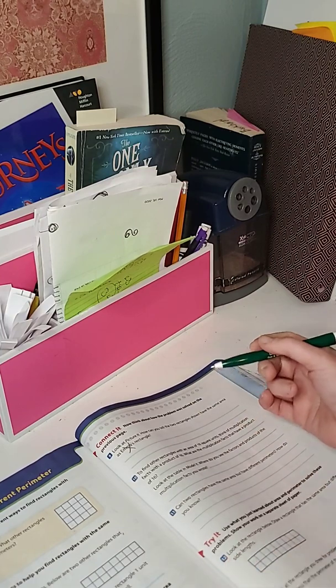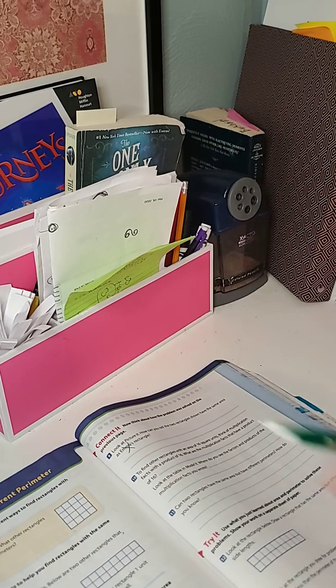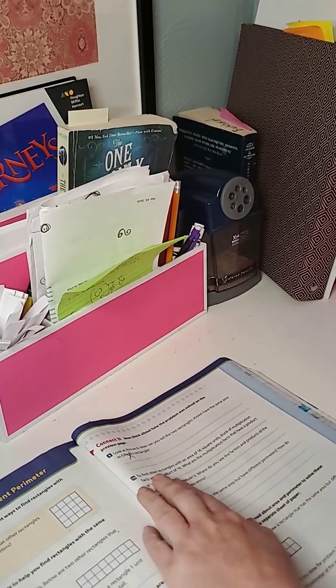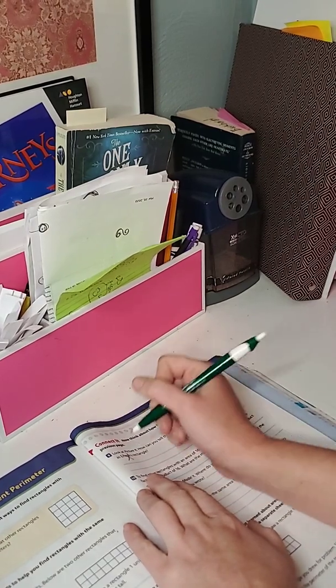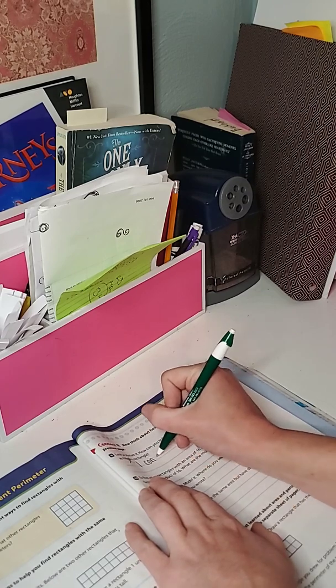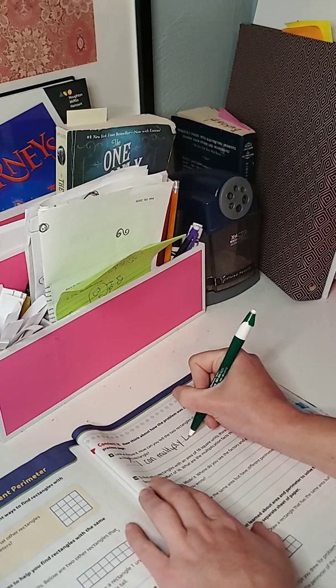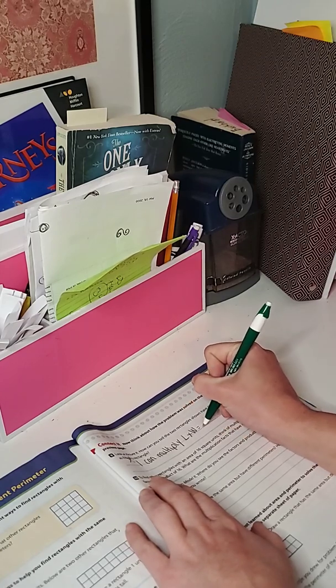Okay, so if you did this on your own, if you said I could count all of the squares, you would be correct. However, I know that you can take this a little further, and you know how to find area, which is length times width. I can multiply L times W equals A.